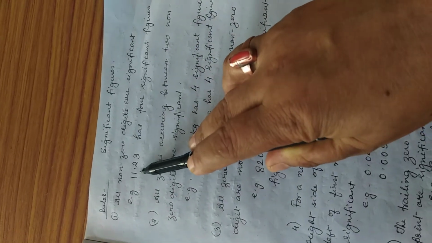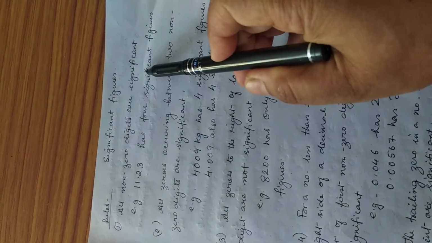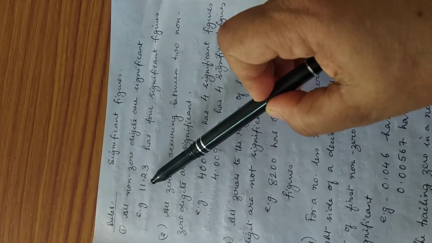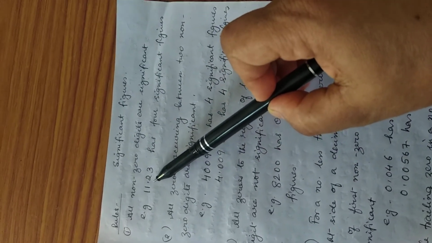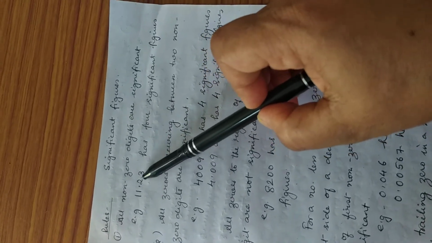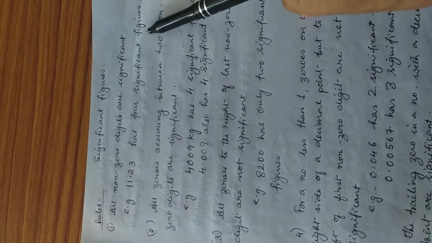All non-zero means here they are all non-zero digits. So when you count the significant figures, each of the non-zero digits can be counted. How many figures are there? 1, 2, 3, 4. So this is 4 significant figures.